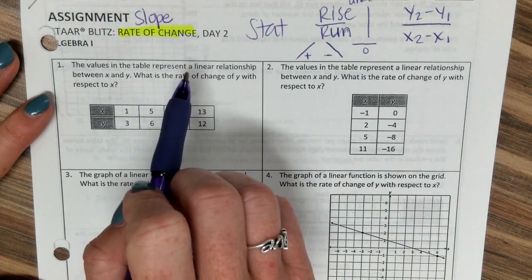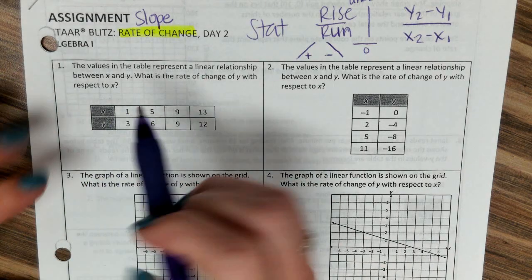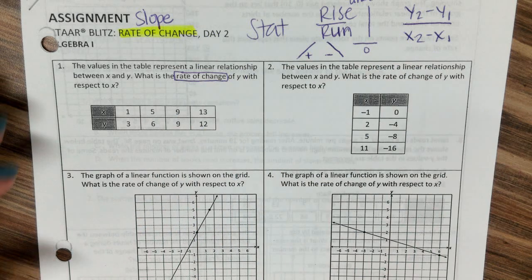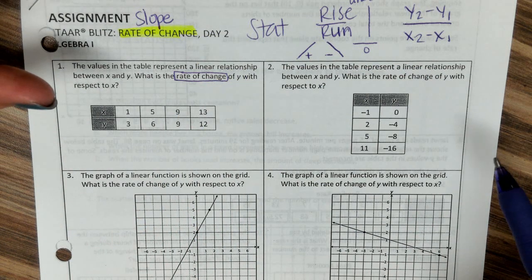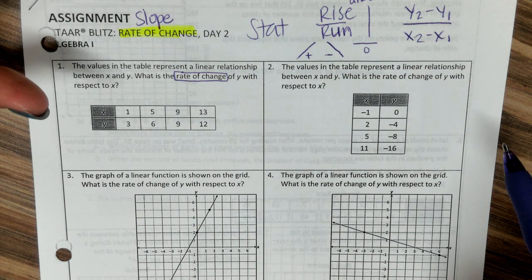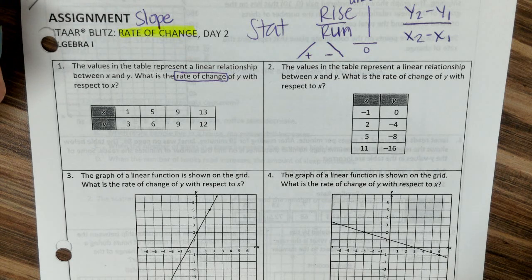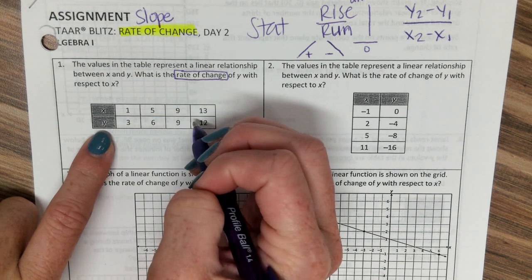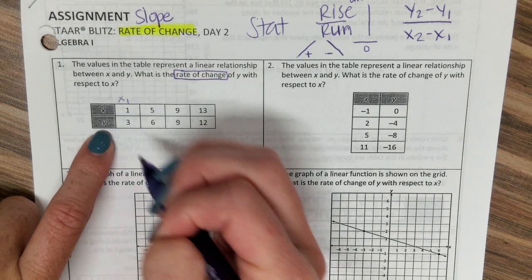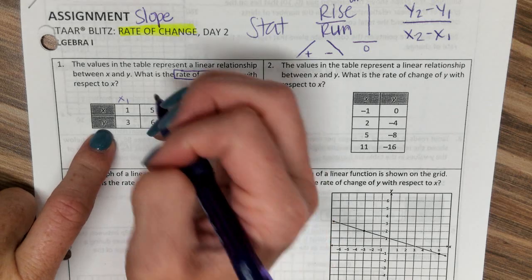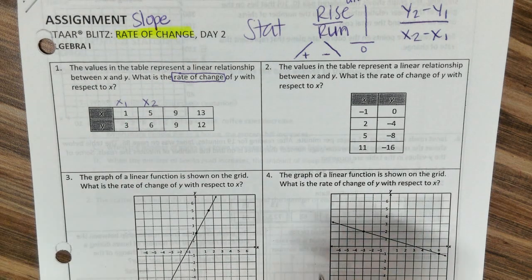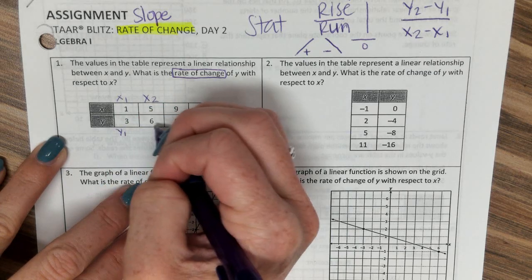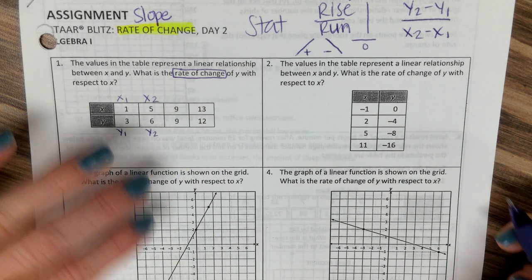It says the values in the table represent a linear relationship. What is the rate of change? Now, y'all know how to do stat. I don't need to go over that with y'all, correct? All right, can we go over slope formula just because it's been a while. So if these are the x's, these are the y's, then this is the first x, so x1. This is the second x, so x2. These are the y's. This is the first y, y1, and this is the second y, y2.